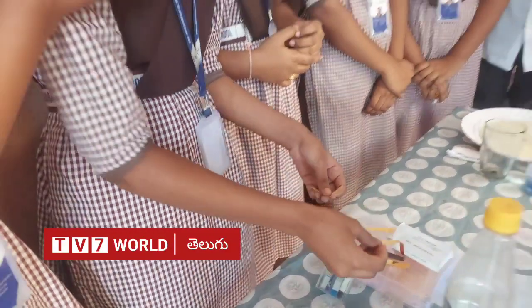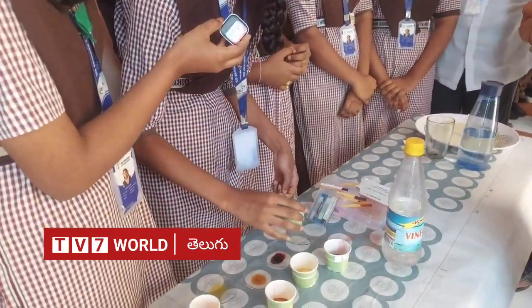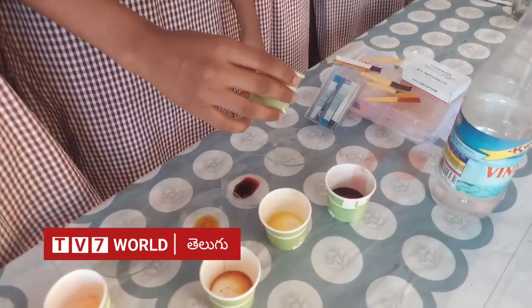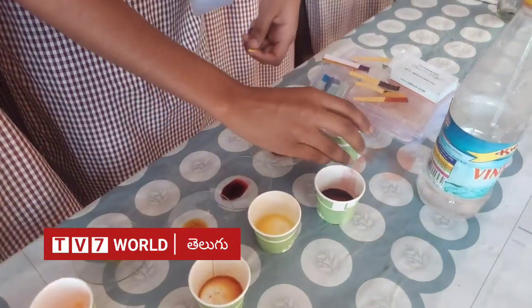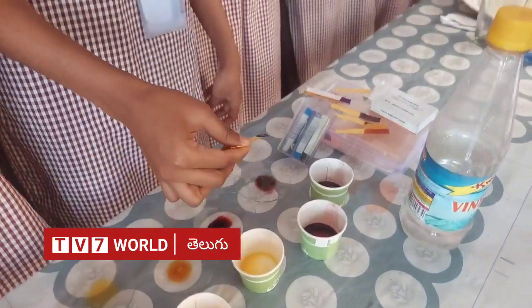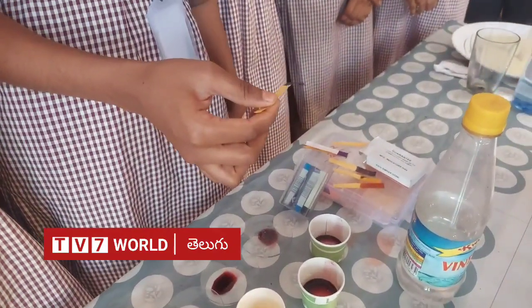So this is the indicator of beetroot and detergent. It turns violet. This is a weak base.